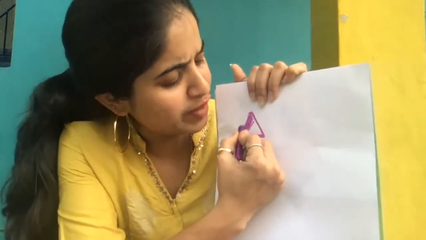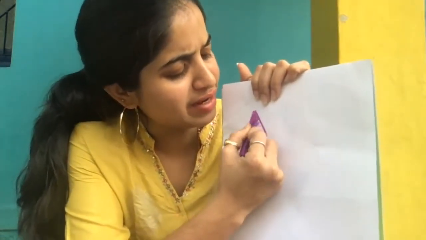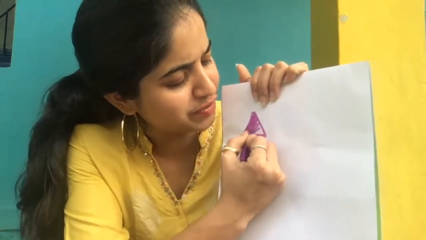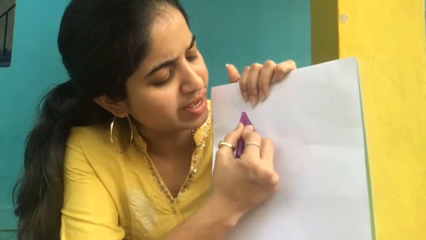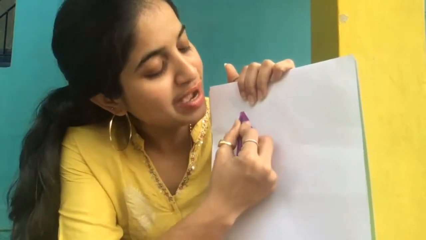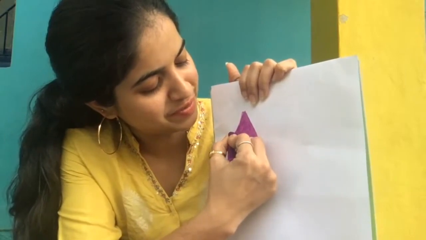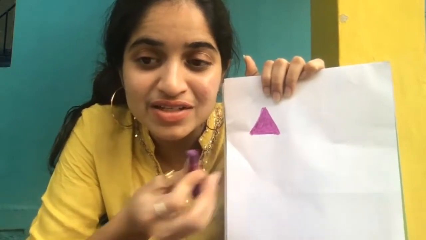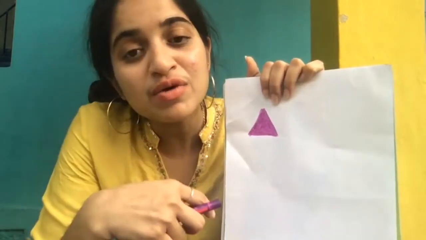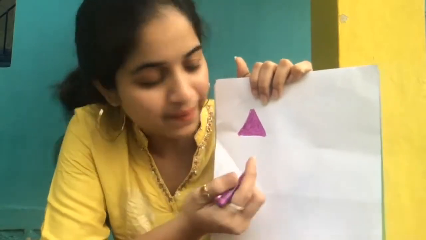Purple color, where are you? Here I am, how do you do? Triangle, triangle, where are you? Here I am, how do you do? Yes, this is my triangle. Which shape is this one, children? It's a triangle.